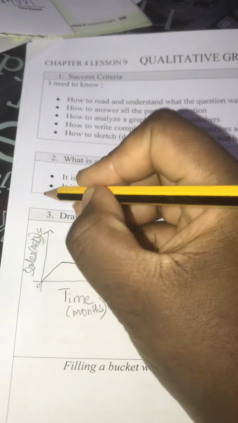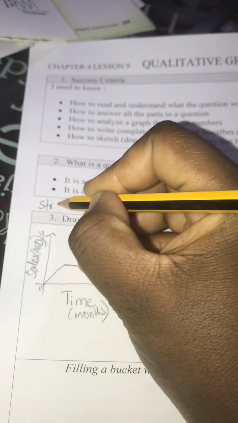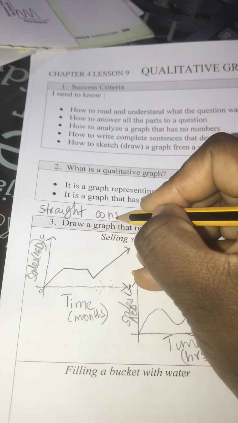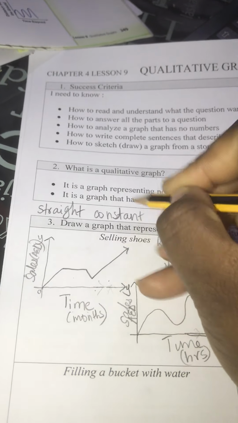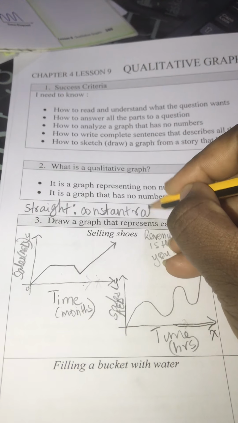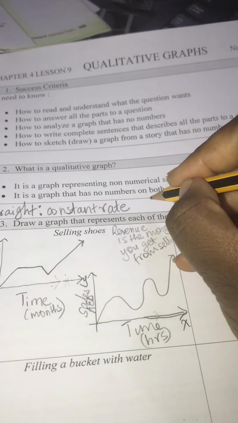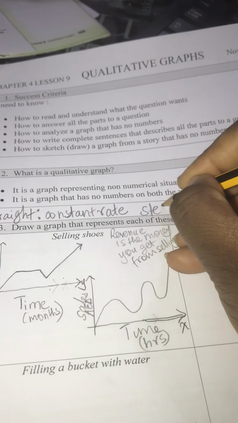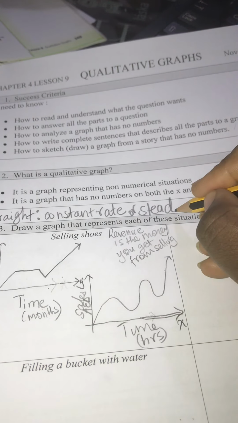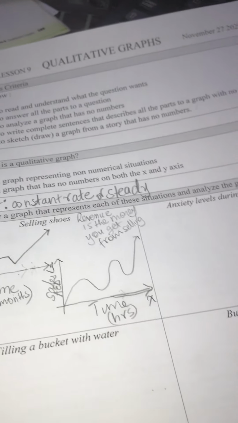So straight lines, I should see constant rate, or I should see a steady rate. Okay?